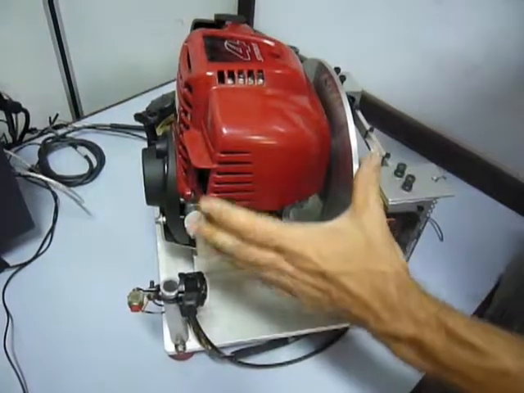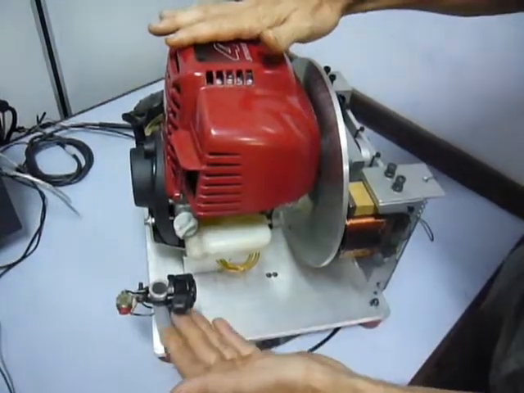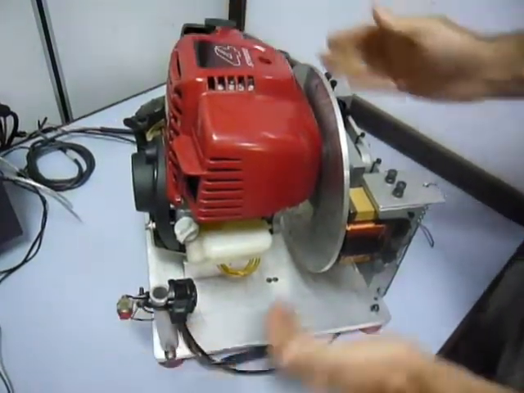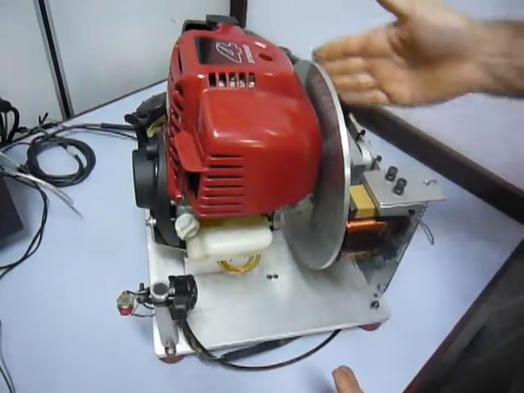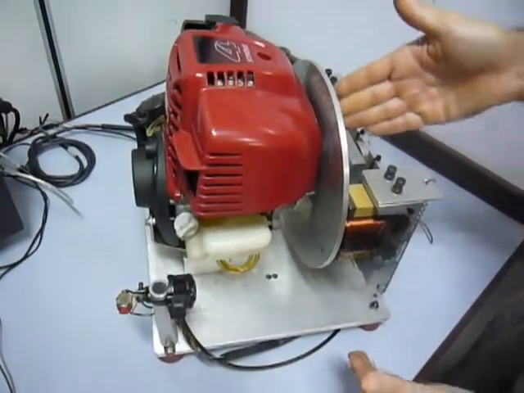This is the desktop dynamometer. What you're looking at here is a 4-stroke gasoline engine. It's got its controls for throttle and the kill switch. It's connected to an aluminum plate. This is the eddy current aluminum plate. That's all it's connected to.